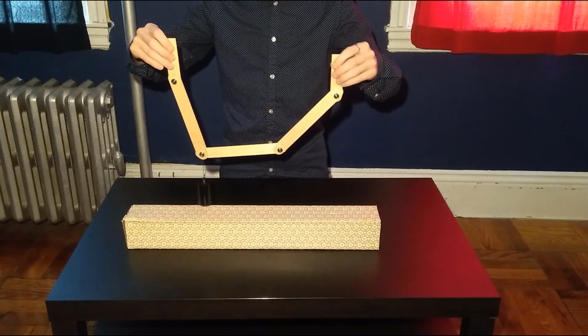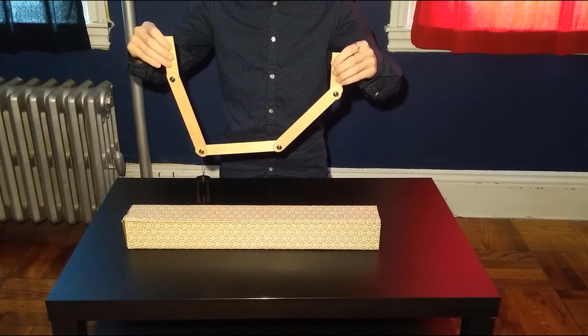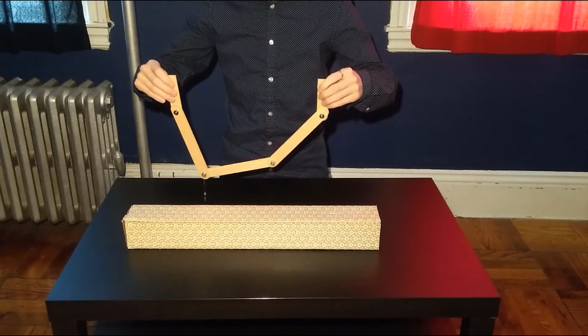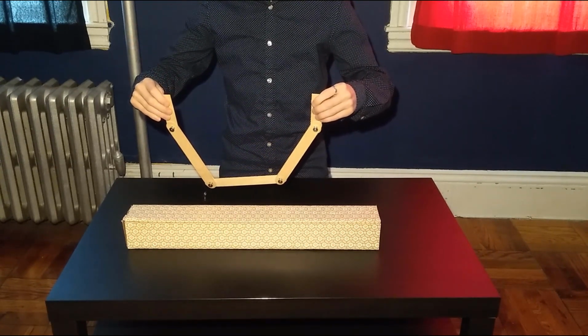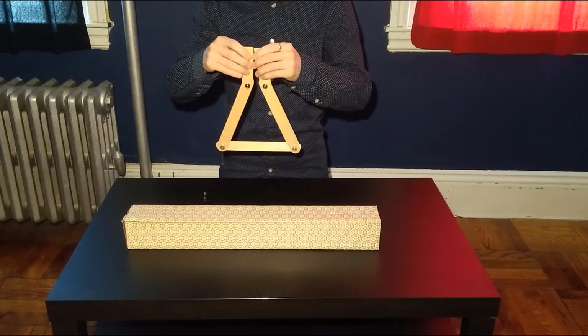And I'll give you a hint. It has something to do with internal forces and what we learned in week 1 about trigonometry, and what we learned in week 2 about static equilibrium.